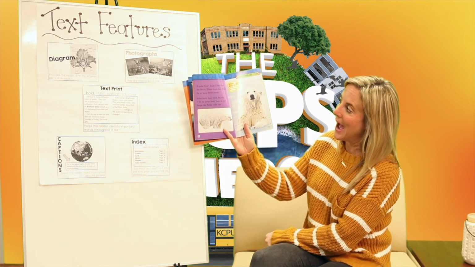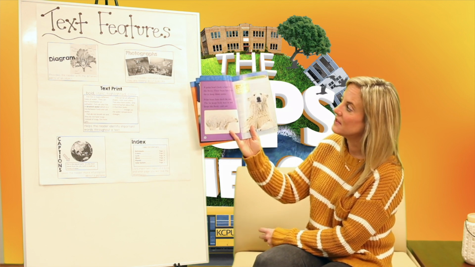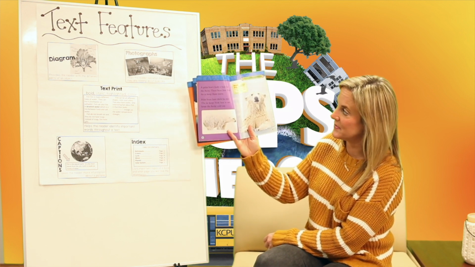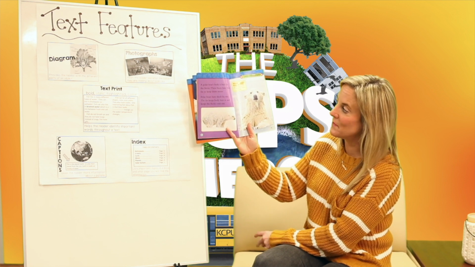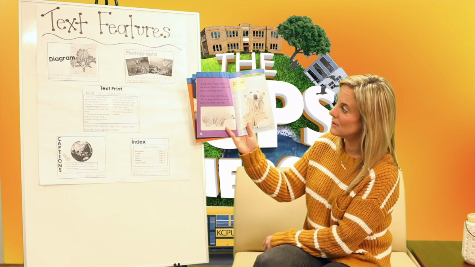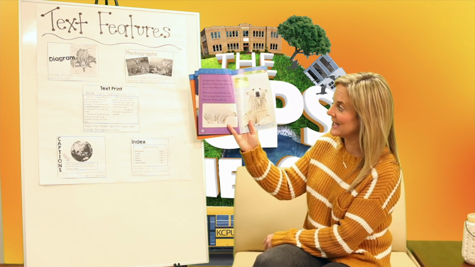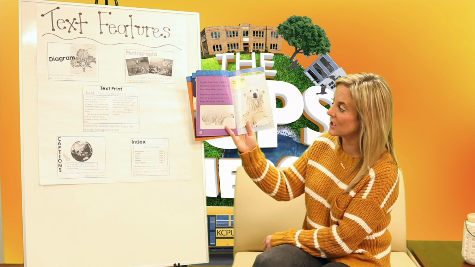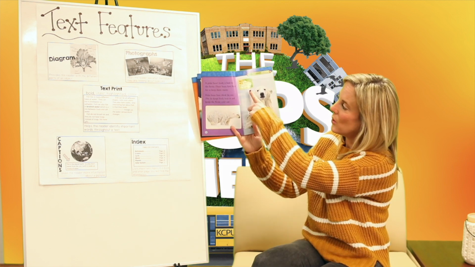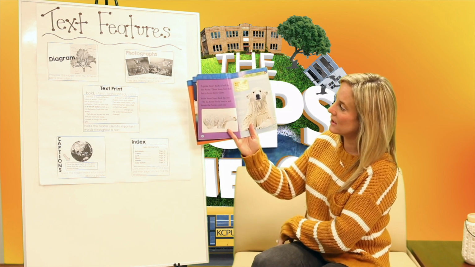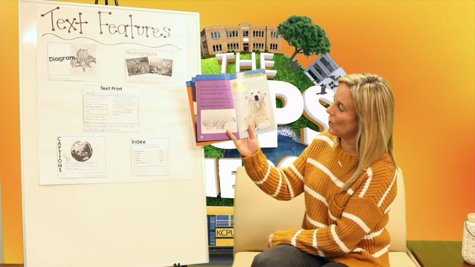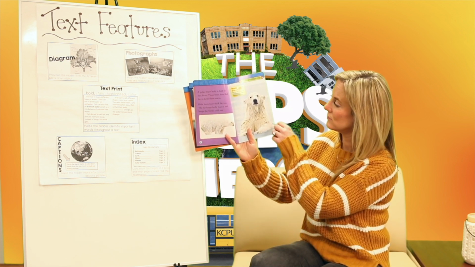A polar bear's body is built for the Arctic. These bears have thick fur to keep them warm. Polar bears have thick fat too. The fat keeps body heat in and keeps the Arctic cold out. Word bite. Arctic, the area near the North Pole where it is very cold.